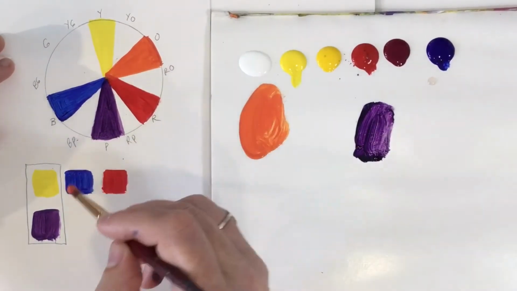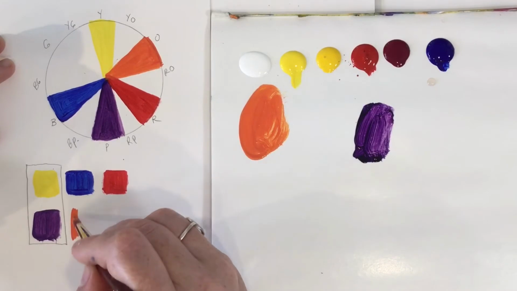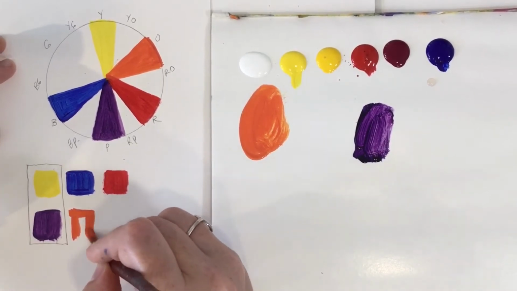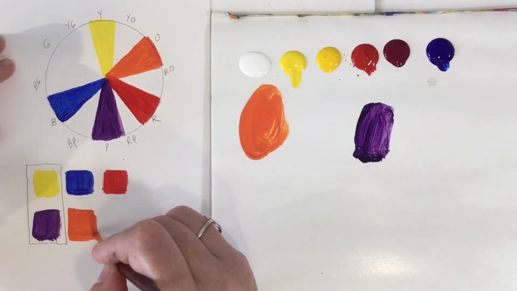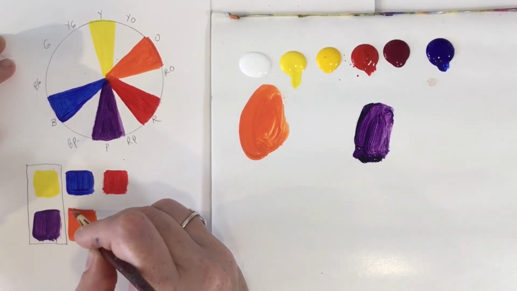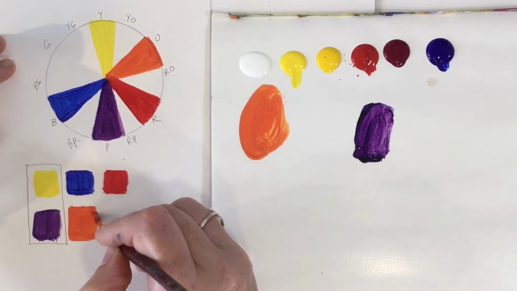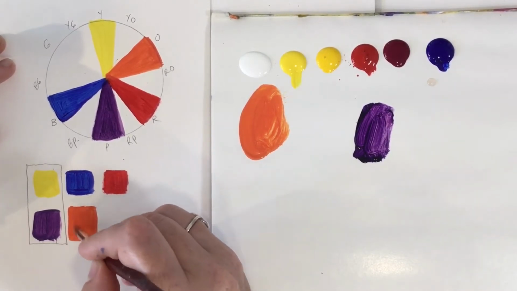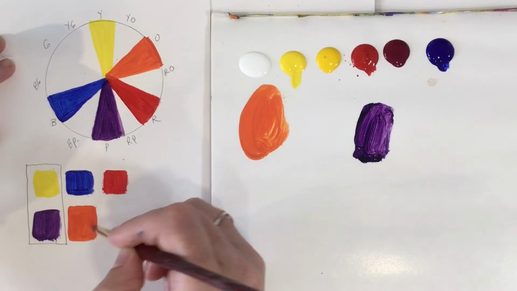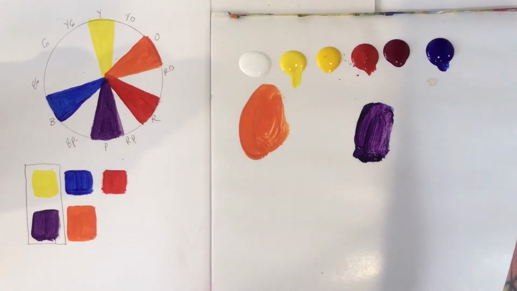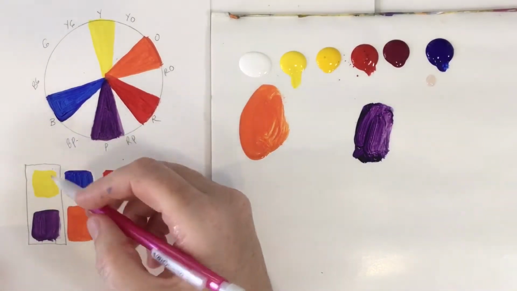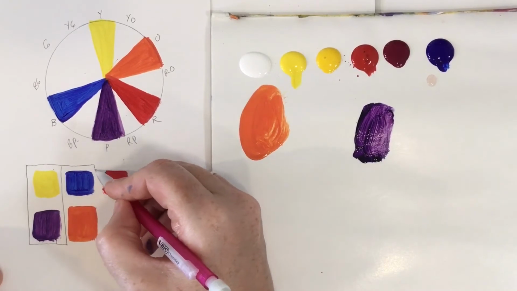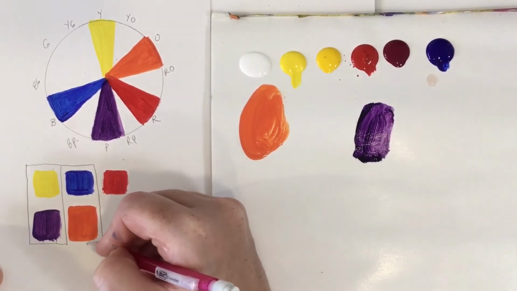And that's gonna be blue's sort of best friend, right across from us. They have like a love-hate relationship. They make each other seem stronger and more brilliant and bright, but if you mix them, they start to dull down each other. And if you mix them in equal parts, then they will actually turn into mud. They cancel each other out. So now these guys are gonna be best friends here. Another set of complementaries.